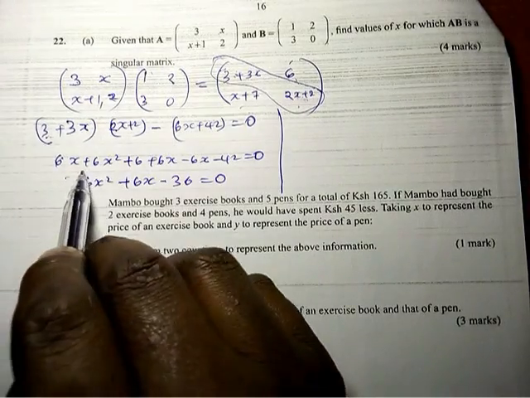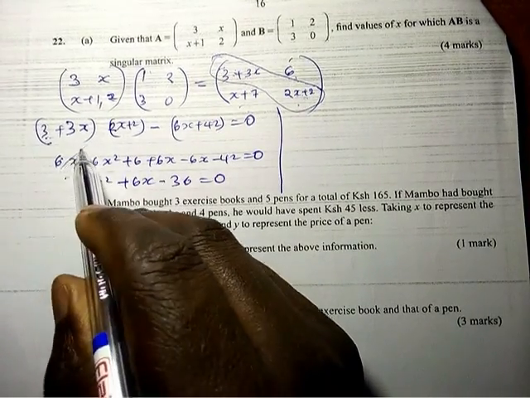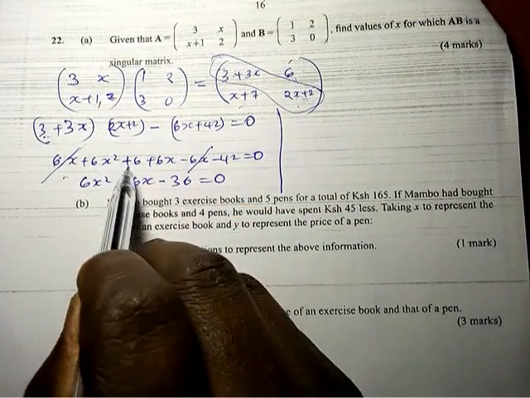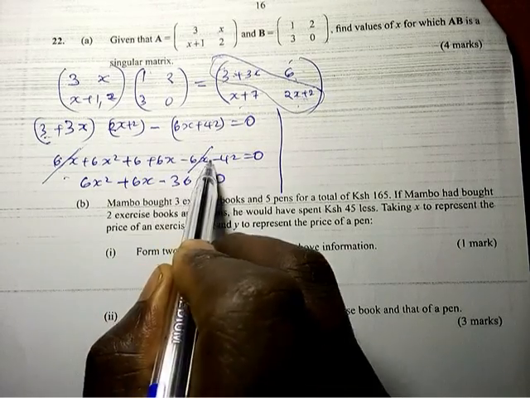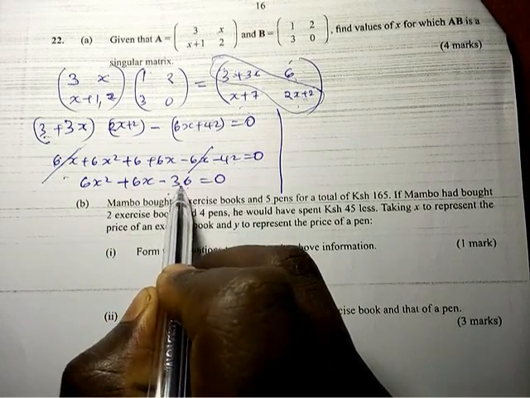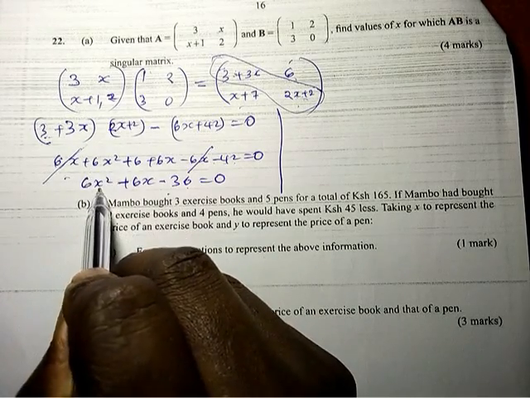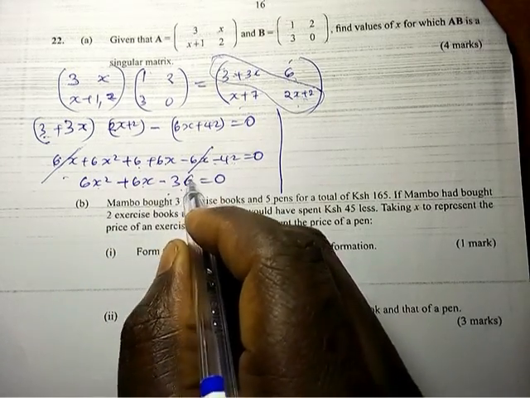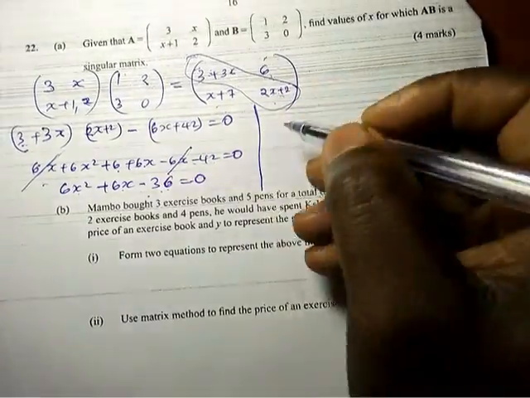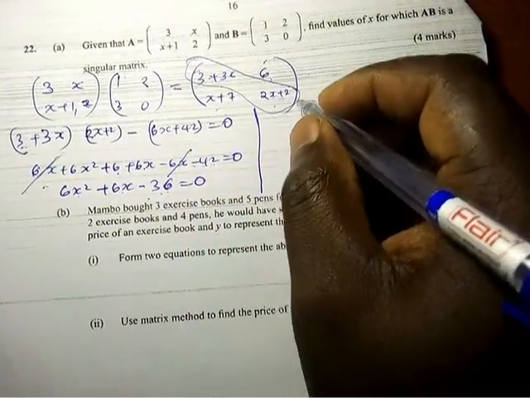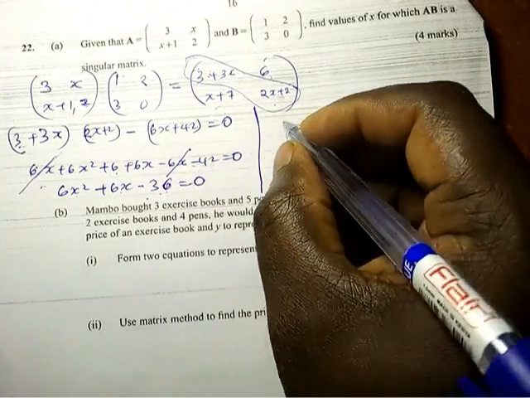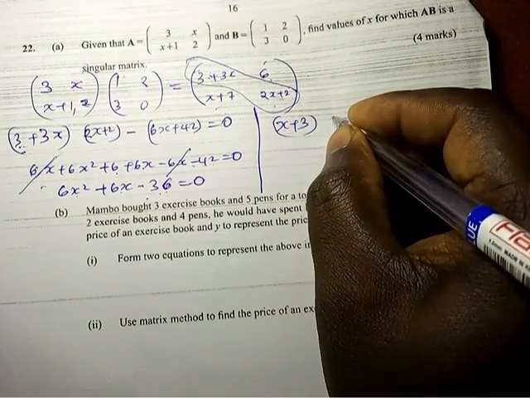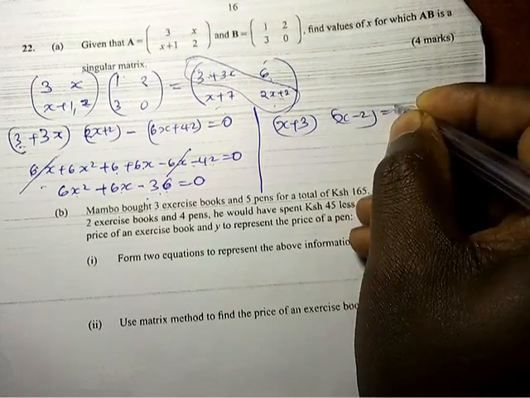So here you collect like terms together. This one is going to end with this one because it is subtraction. 6 minus 42, the answer is negative 36. This one you copy here, and this is this. 6 minus 42 is this, 36 is equal to 0. Our factors are going to be 2 and 3. So we are going to have x plus 3, x minus 2 equal to 0.